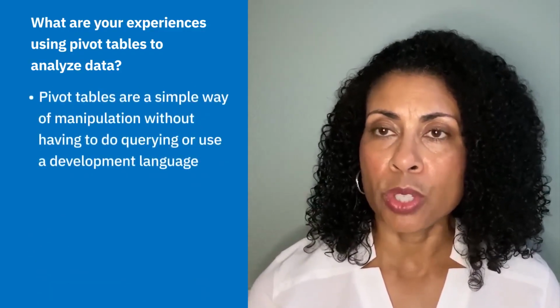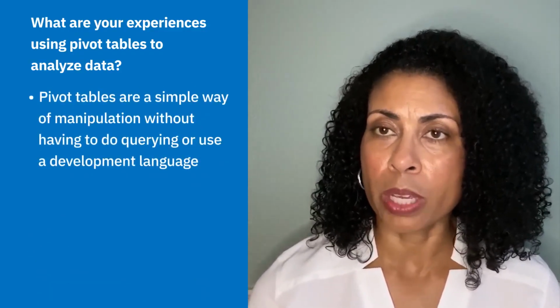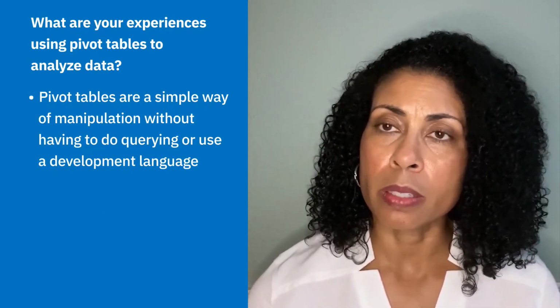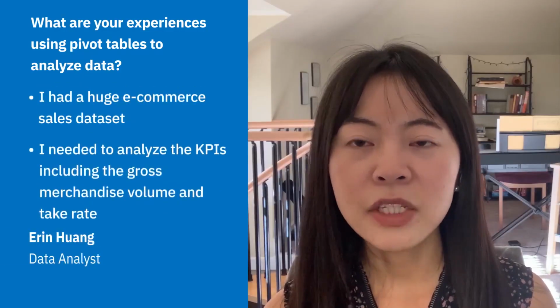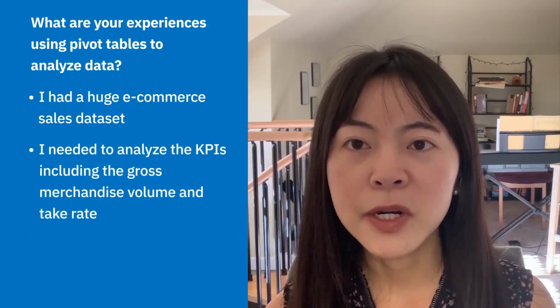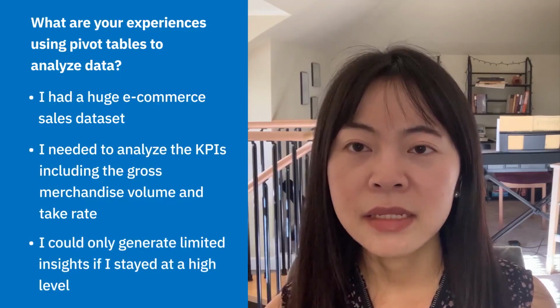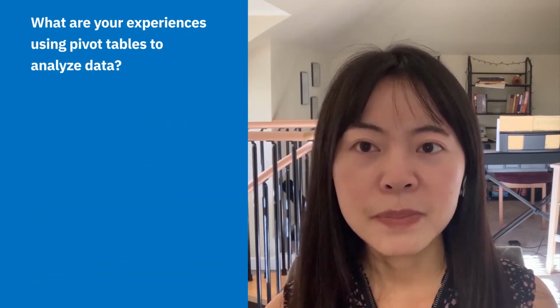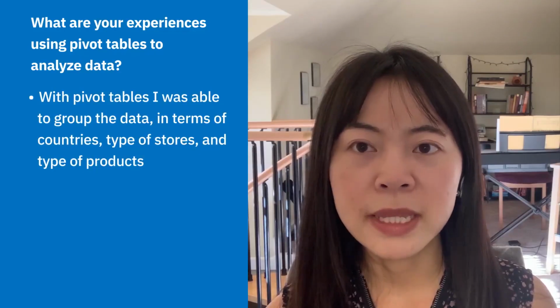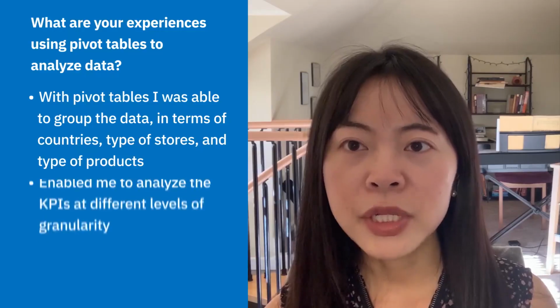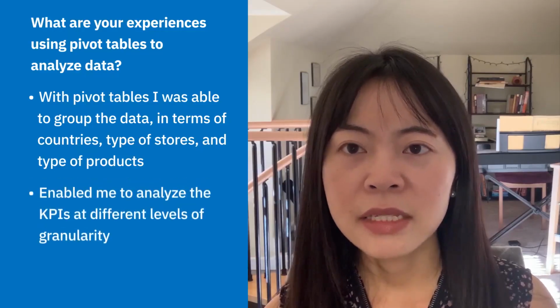So a pivot table is just a real simple way of manipulation without having to do any actual querying or development language. I once had huge e-commerce sales data. I needed to analyze the KPIs, including gross merchandise volume and take rate. However, I could only generate limited insights if I stayed at a high level. With pivot tables, I was able to group the data in terms of countries, type of stores, type of products, which enabled me to view the data and analyze the key KPIs at different levels of granularity.